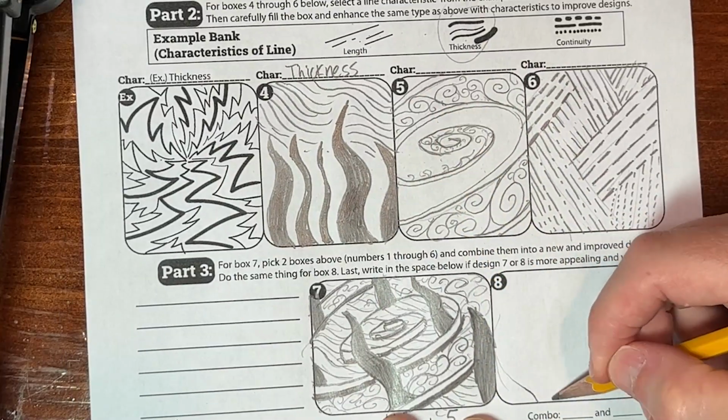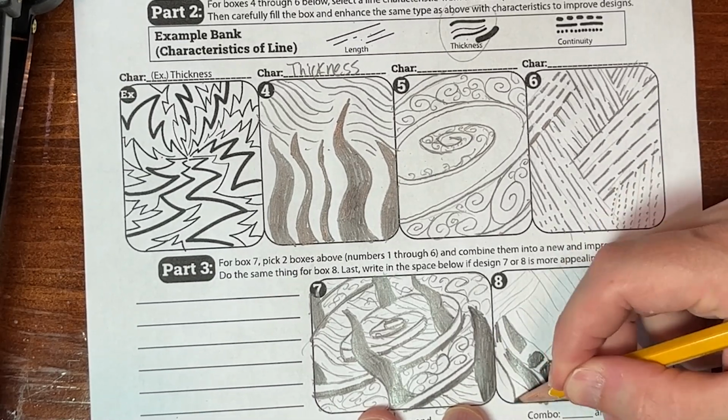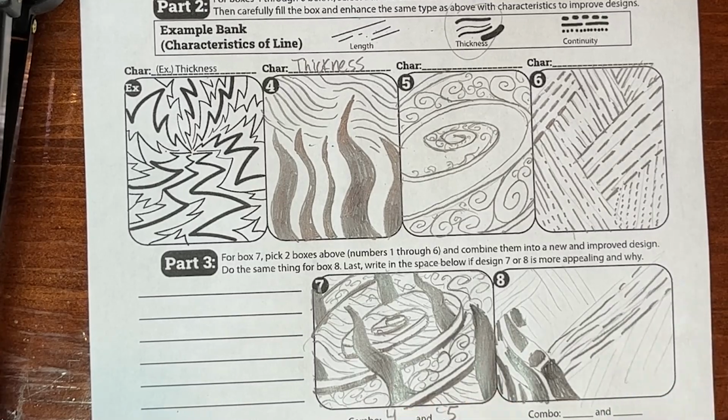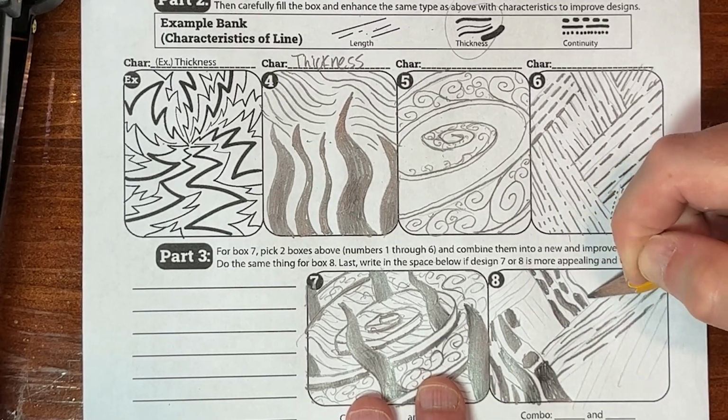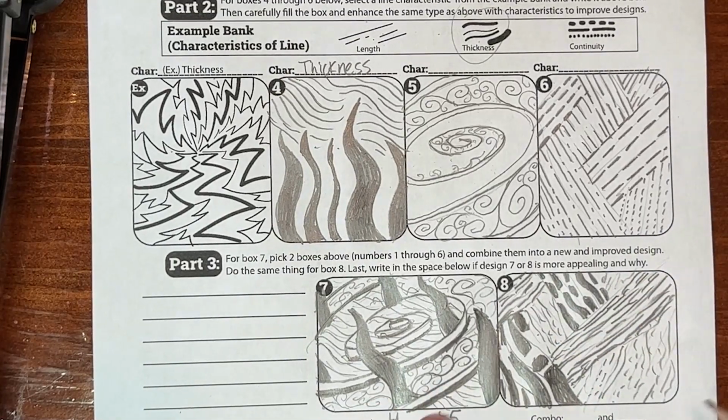For my number 8 design, I combined my designs 4 and 6, which means I used wavy and diagonal type lines. And I played with the characteristics of thickness and continuity.